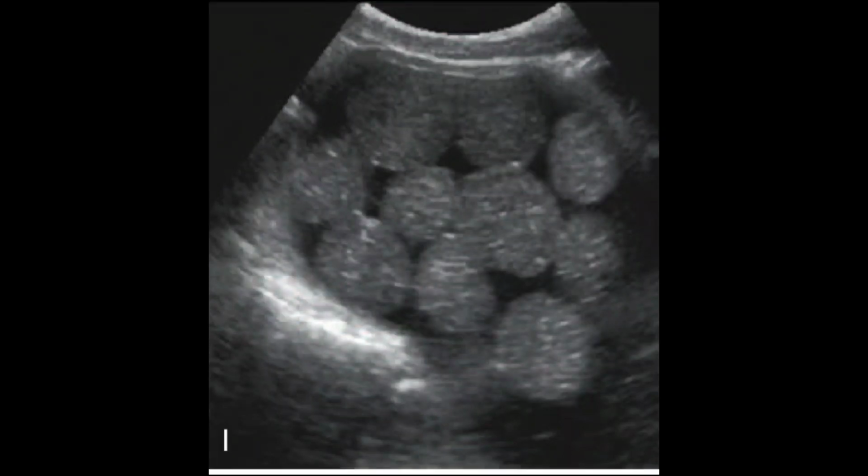But in all these forms, they are different from one another, and it needs attention. Some of the lesions you may be able to pick up on the transabdominal scan, while some may need transvaginal.